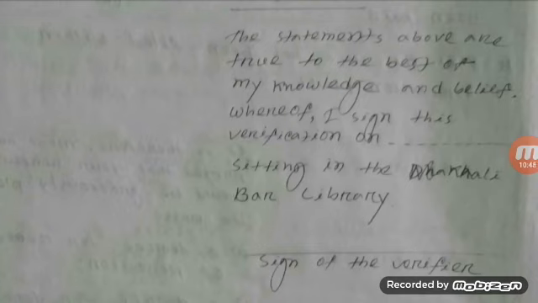Here we will write the date on which we will sign this verification. Okay, and sitting in the Noakhali library or any other district, you can mention in which district you will write it, and the time you will mention that. Okay, last of all you have to put the sign of the verifier. Okay, so it is a discussion about a plaint for recovery of immovable property and possession under Section 8 of the SR Act.